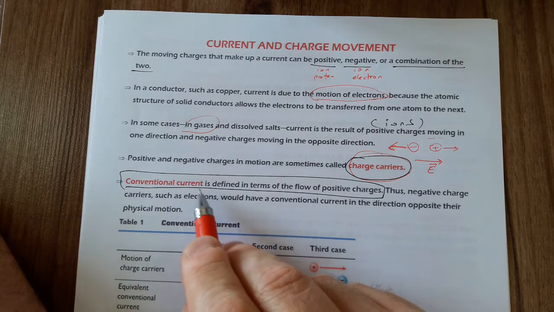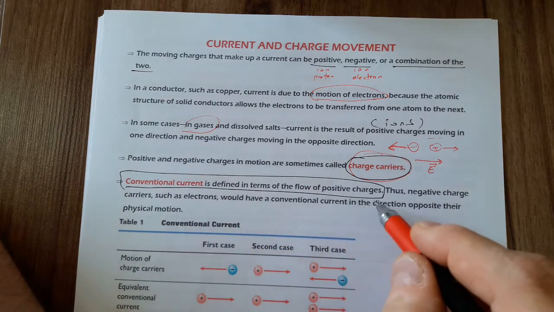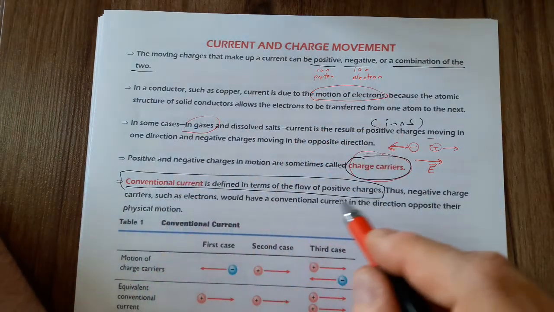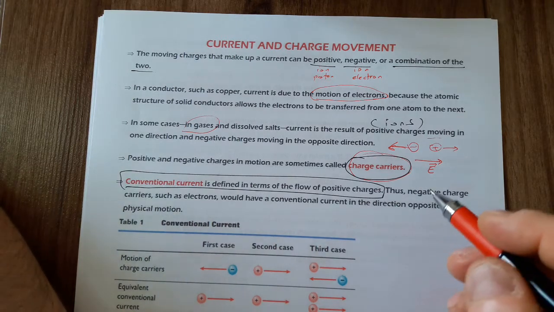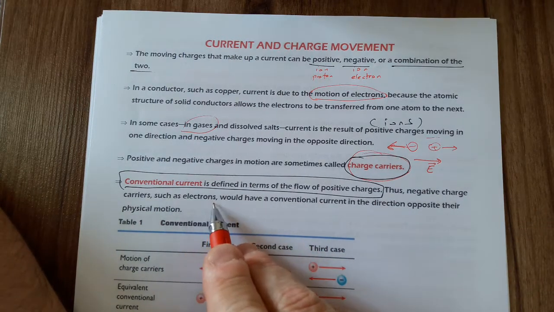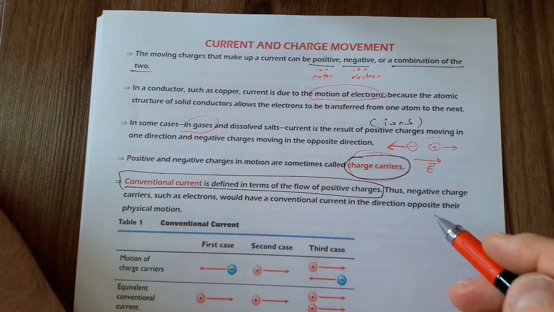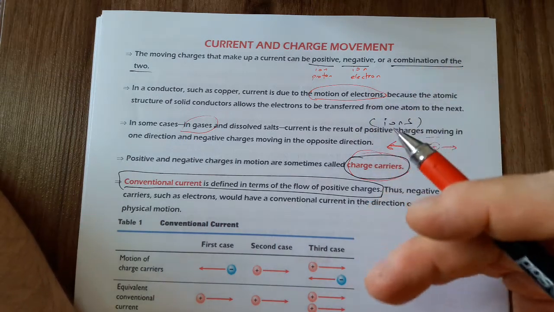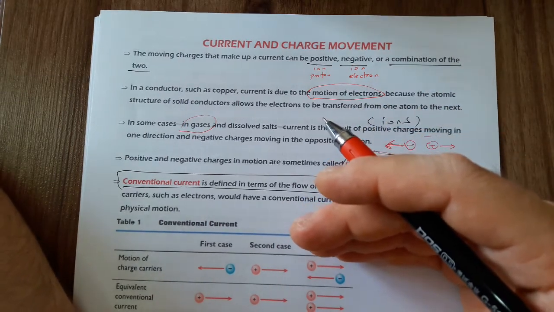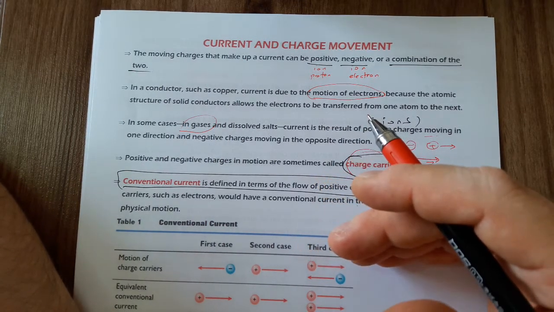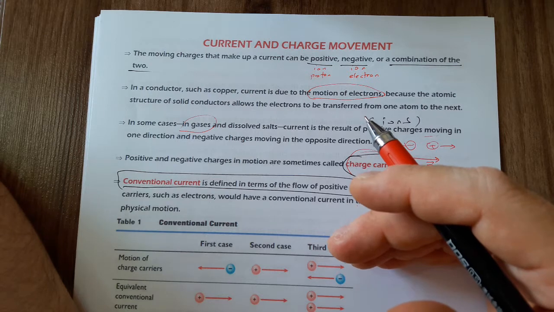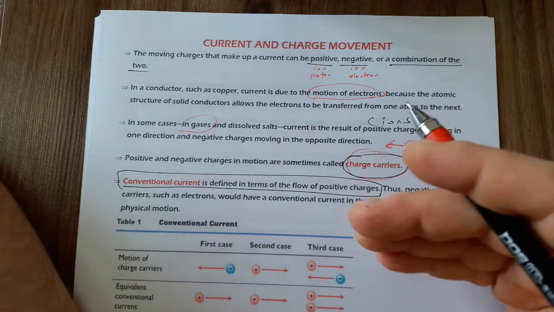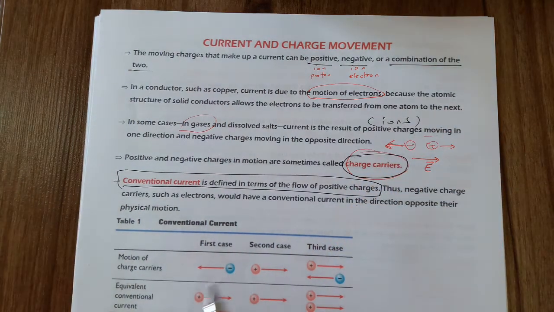So conventional current: what does convention mean? The direction of the electric current is defined in terms of the flow of positive charge, which means negative charge carriers, such as electrons, have a conventional current in the direction opposite to their physical motion. In physics, electric current direction was defined before the electron was discovered. But later, it was found that electrons are moving in the opposite direction of the decided electric current.